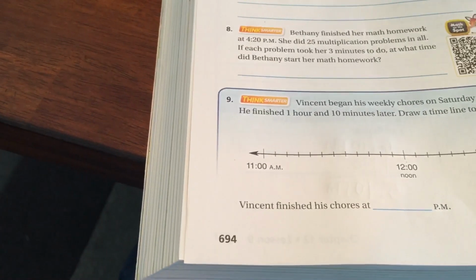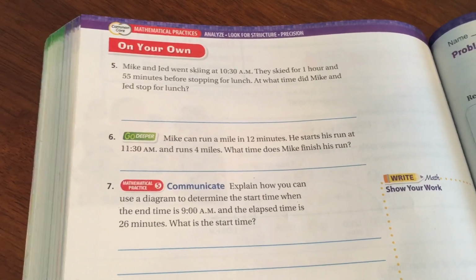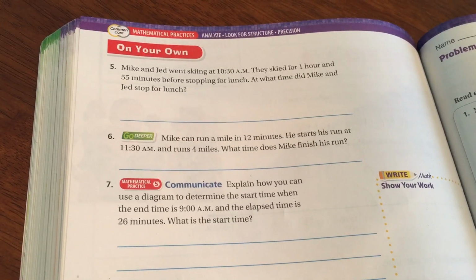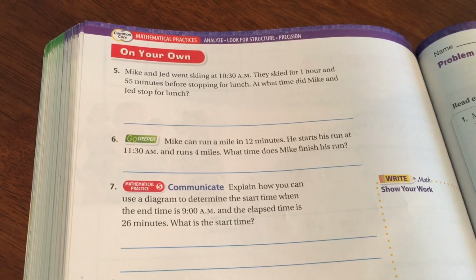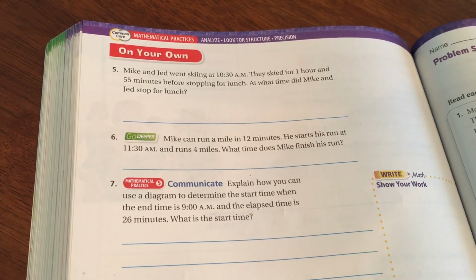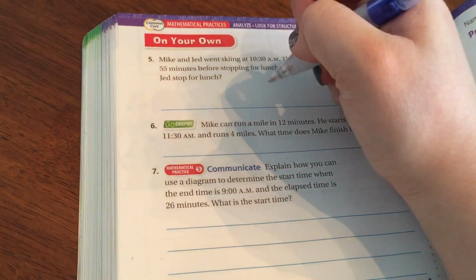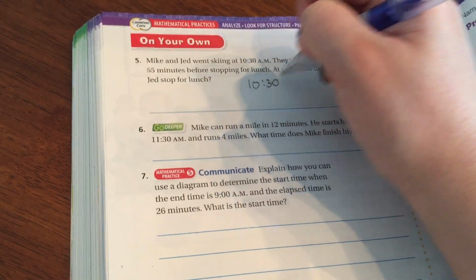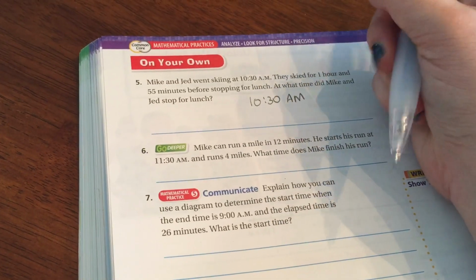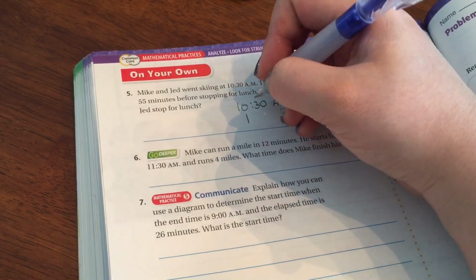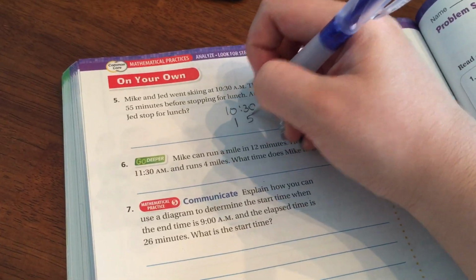All right, coming over to 694. We got a few questions on this one. All right, Mike and Jed went skiing at 10:30 a.m. They skied for 1 hour and 55 minutes before stopping for lunch. At what time did Mike and Jed stop for lunch? So we're doing start time with the elapsed time, so we gotta figure out the end time. So I'm gonna do 10:30 a.m. And I'm gonna fast forward in time, so I'm gonna add time to that. 1 hour and 55 minutes.